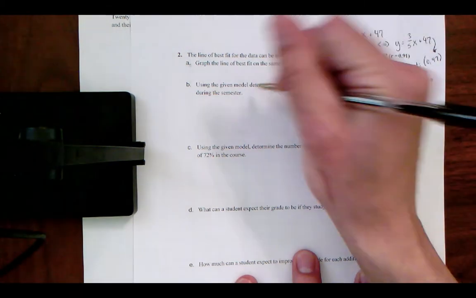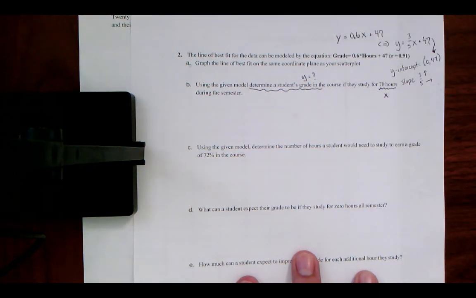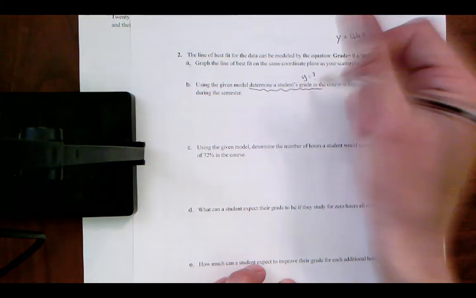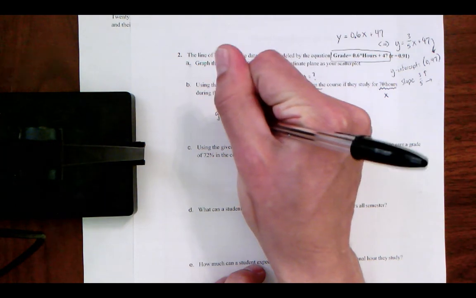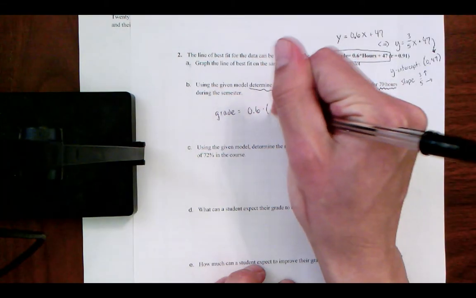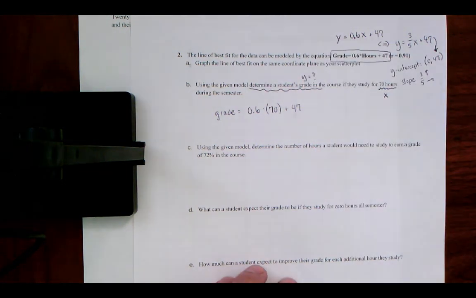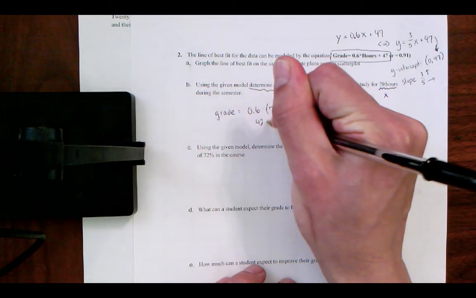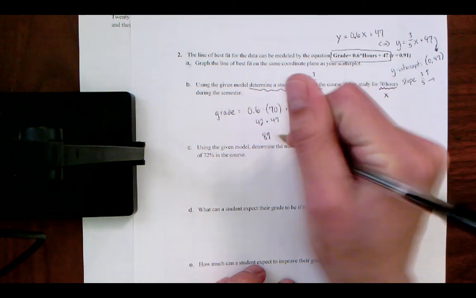And they want to know, determine a student's grade in the course. And so what we're looking for is a Y value. We don't know what the Y value is, but we know that the X value is 70. And so that's what we're going to plug in. And so we can say that Y, or grade, if you want to use this equation right here, that's fine too. Grade is going to be equal to 0.6 times 70. Don't forget to add 47 to that. We can simplify. 0.6 times 70 is 42, plus 47 tells us that this student who studied 70 hours got an 89 grade.